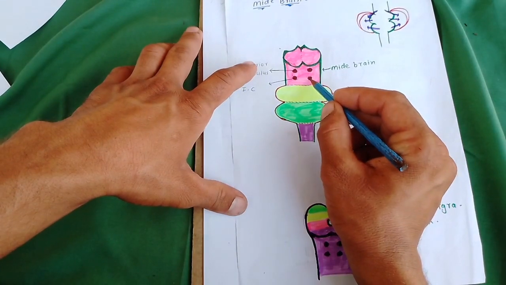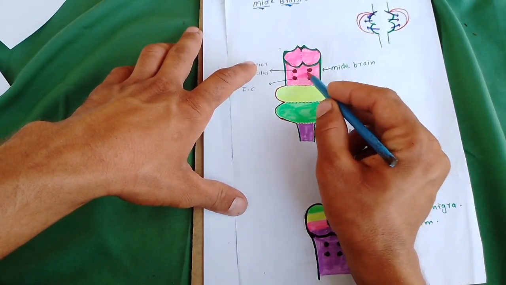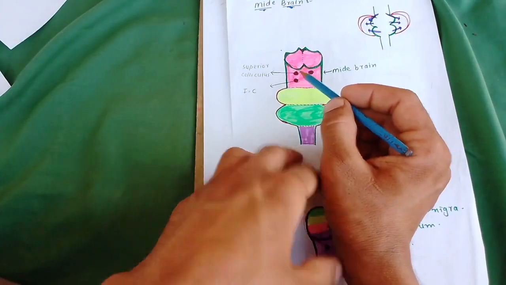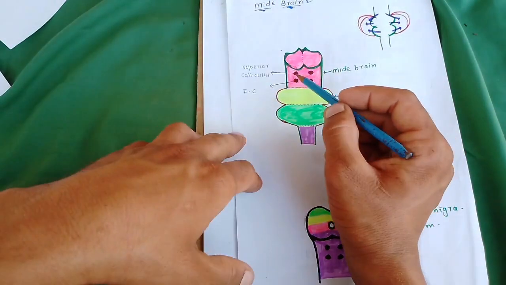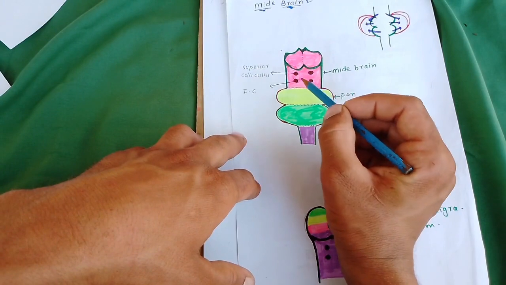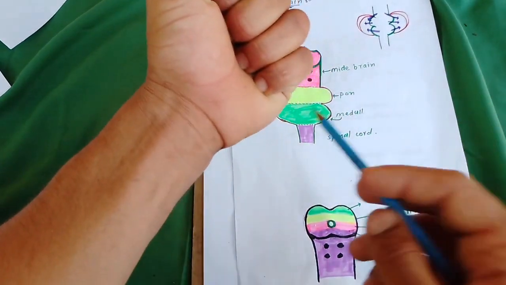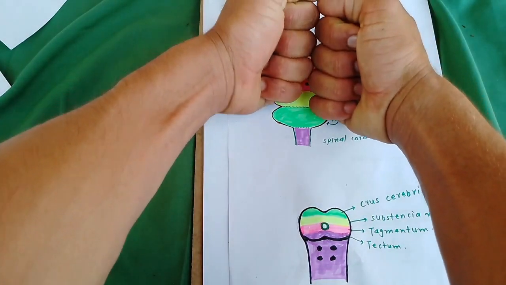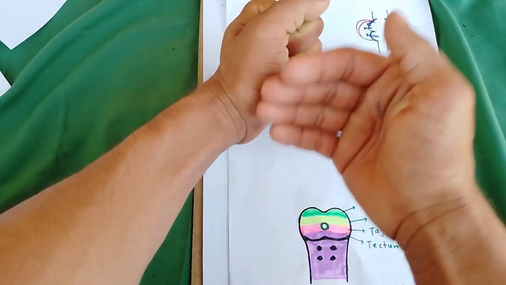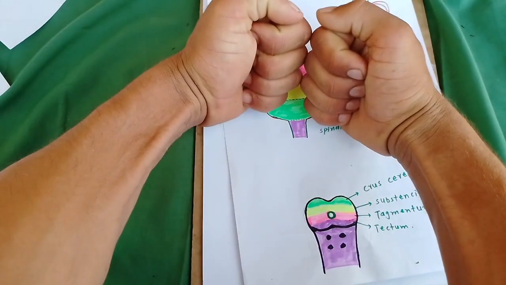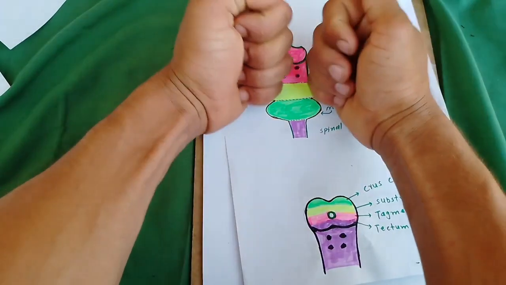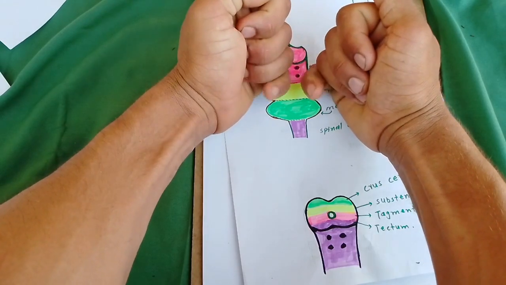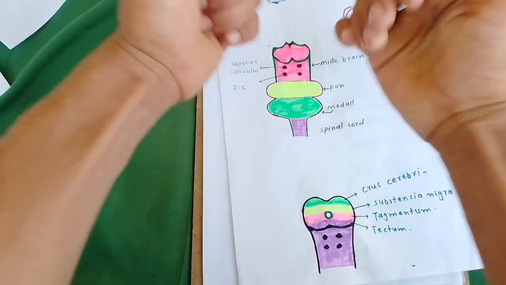This is the back view of the midbrain. In the back view of the midbrain, there are four colliculi present. This one and this one are called the superior colliculus, while this one and this one are called the inferior colliculus. Suppose this is one lobe of the midbrain and this is the other lobe. This is the posterior side and this is the anterior side. On the posterior side there are four swellings: the superior colliculi and the inferior colliculi.